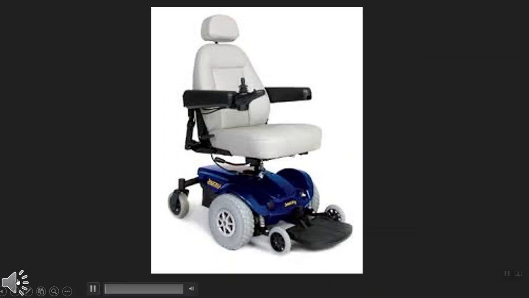Here is an electric wheelchair, which is the main area electrooculography is moving into.